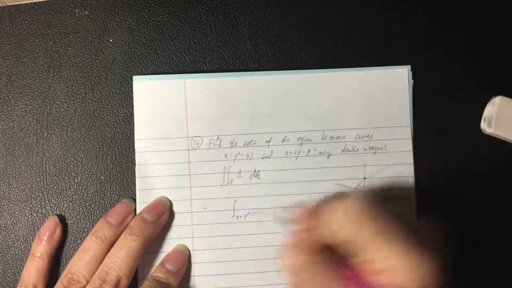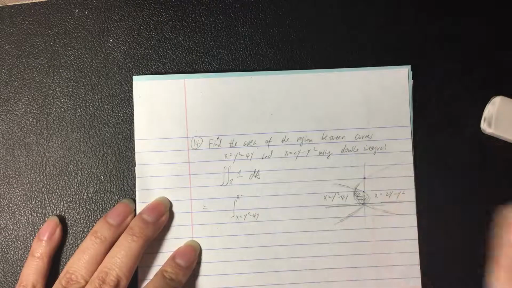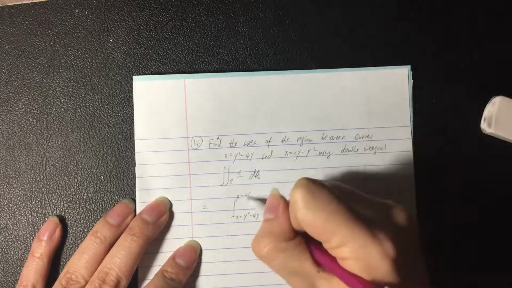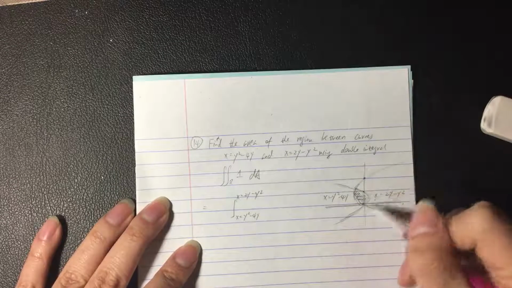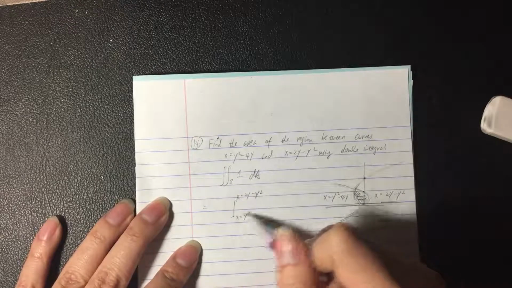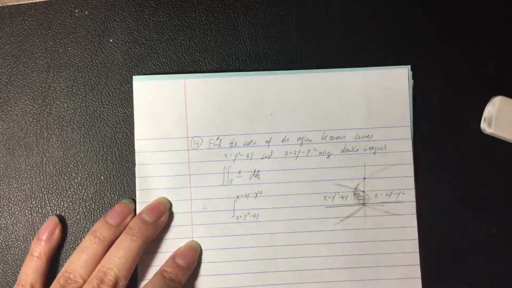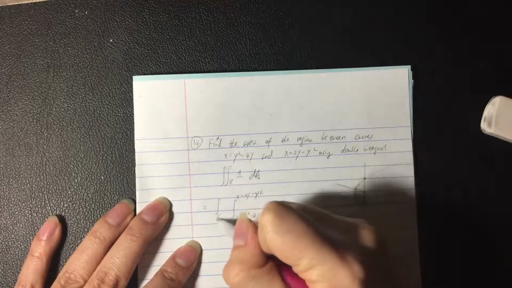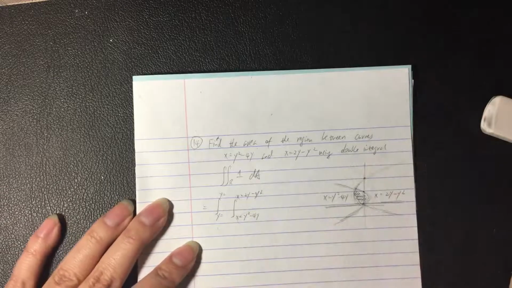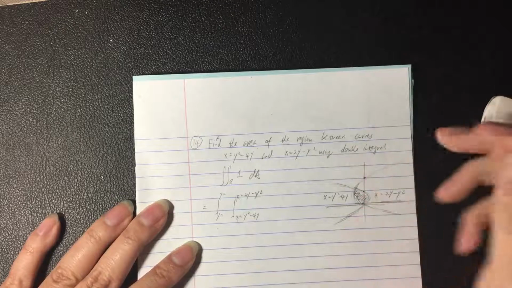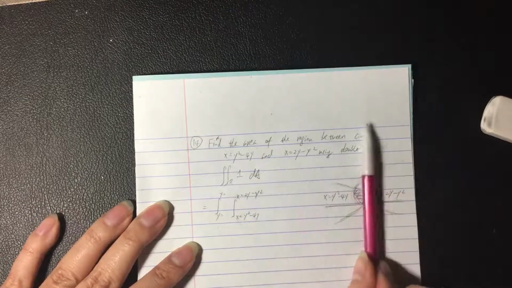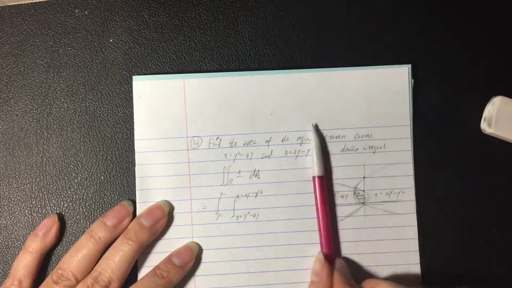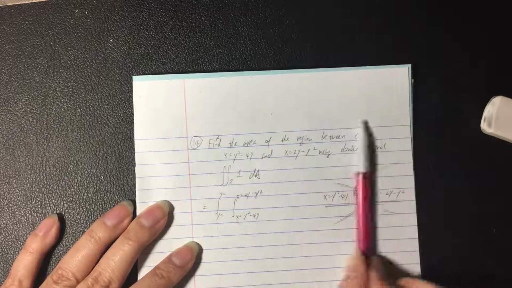s goes from y squared minus 4y to 2y minus y squared. That's the left bound, and that's the right bound. Now what's the boundary for y? In order to find the boundary for y, we push the entire graph into the y-axis, in both directions, and find the projection on the y-axis.